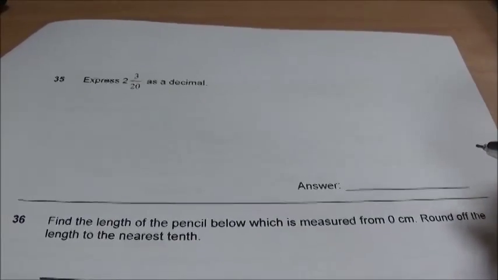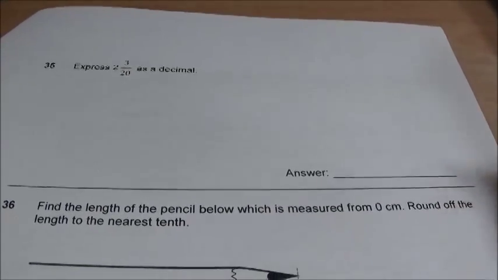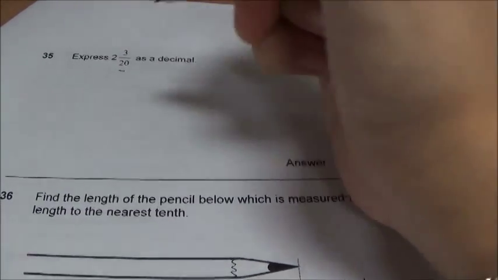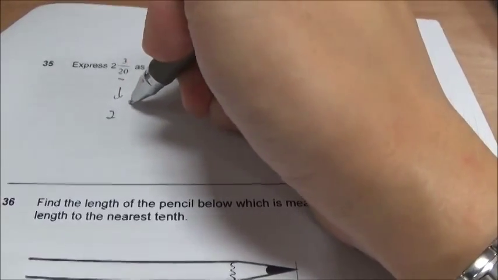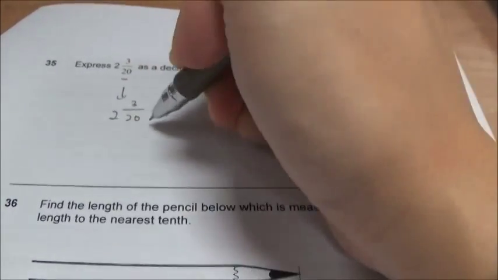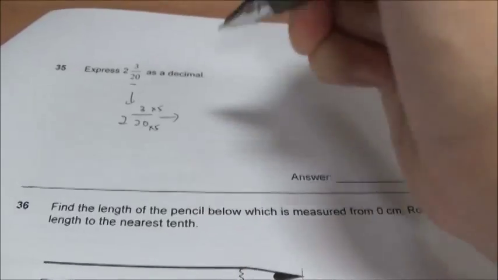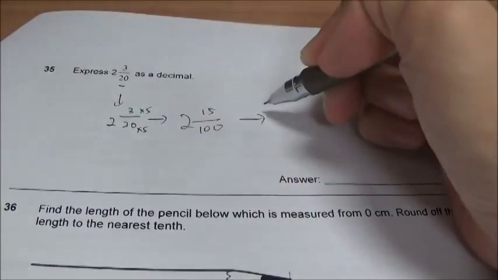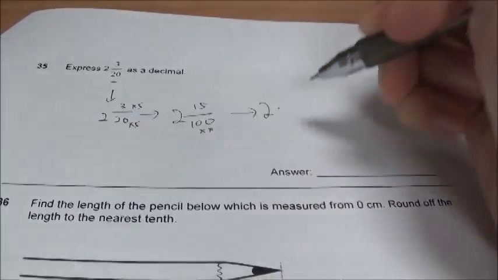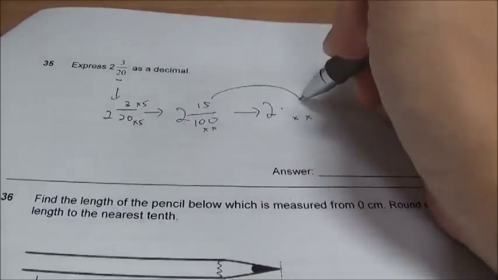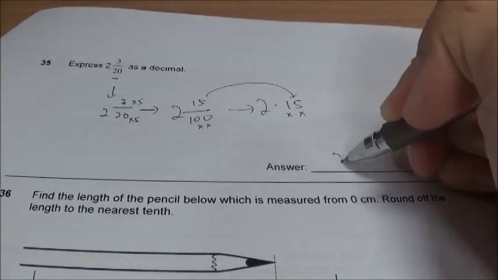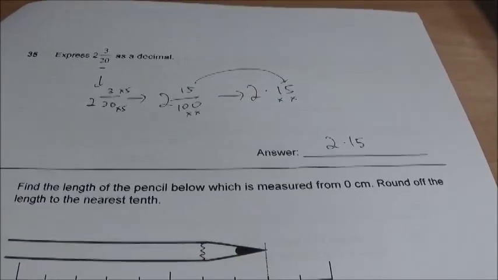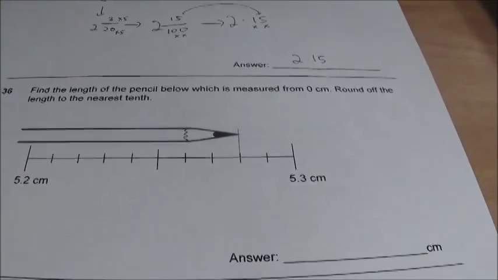Question 35. Express 2 3/20 as a decimal. Always remember to change the denominator to 10 or 100. So this is 2, and 3/20. Change it to 100 by times 5, to 15/100. So the whole number is just 2 point. The 20 means 2 decimal places, 15. So your answer for this question is 2.15. Okay, let's go on to the next question.